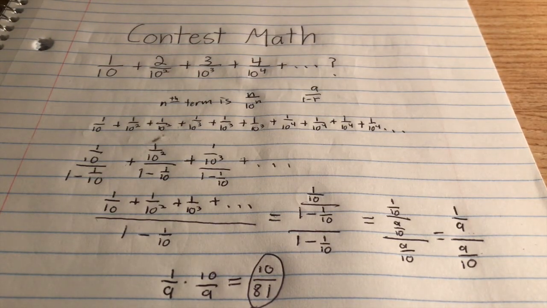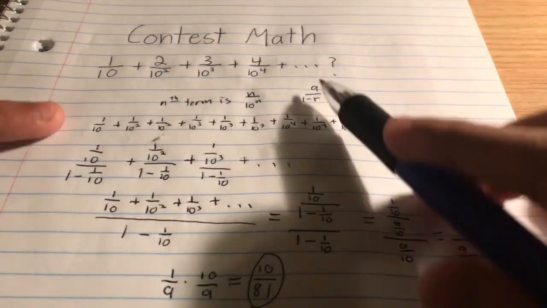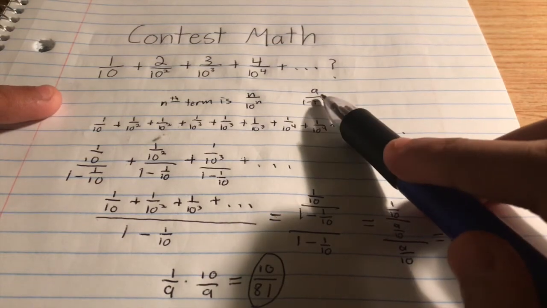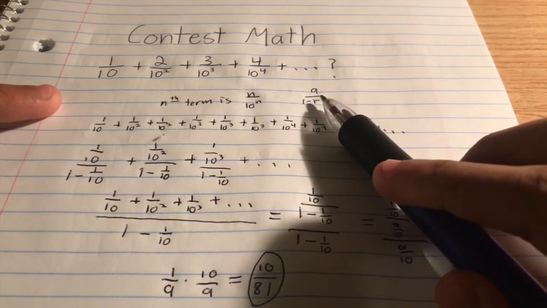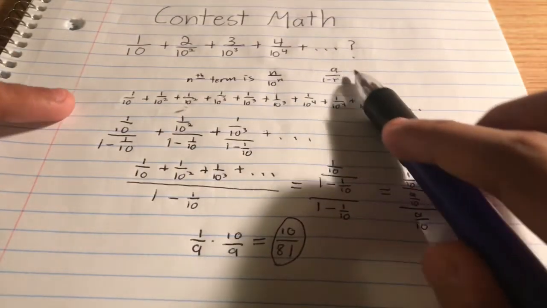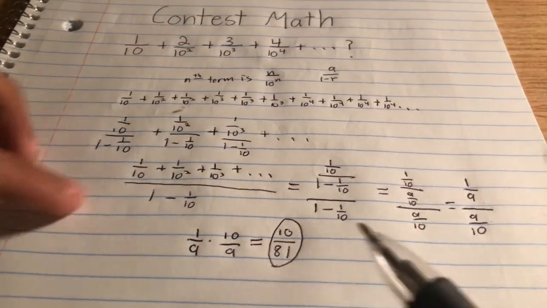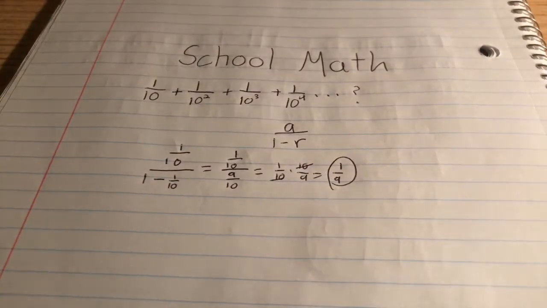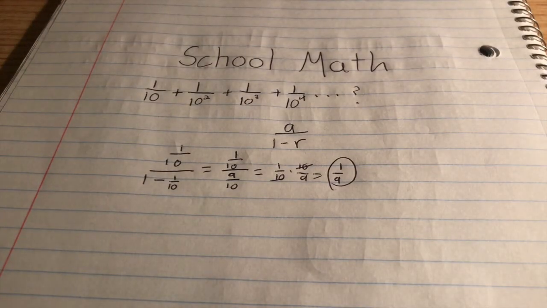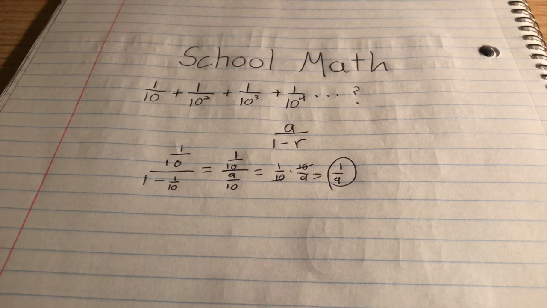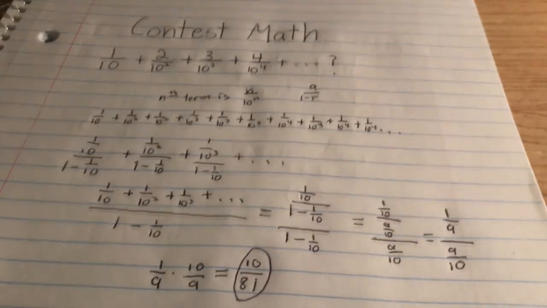So I hope you can see the difference between these two types of problems. This contest math problem, we had to use a lot of logic. We couldn't just use one single equation. We had to use the equation multiple times and use a little bit of wishful thinking in order to get the answer. But for the school math one, just one equation. And that's what most high schools and middle schools do anyway. But if you want to really do well in a contest math problem, you gotta remember, be logical. Make it a great day.